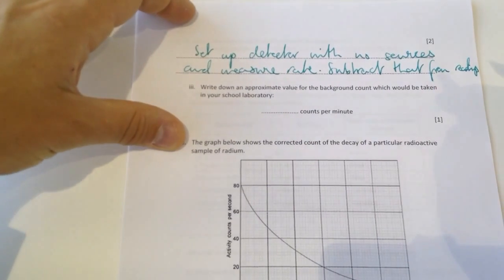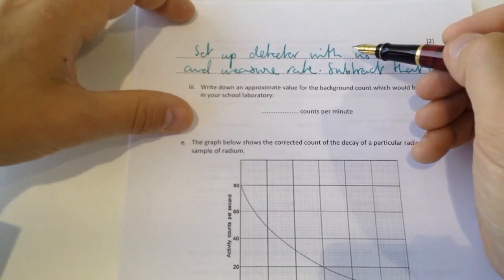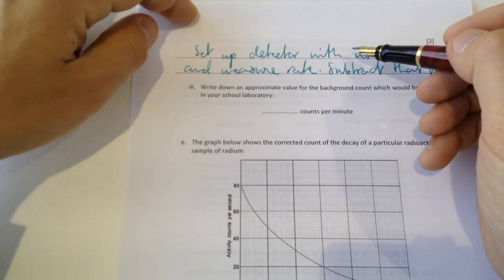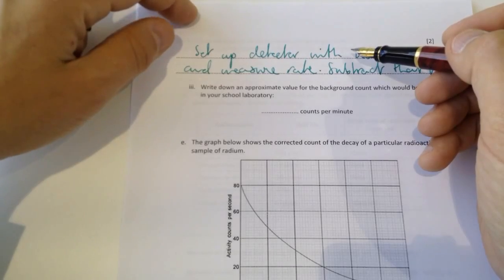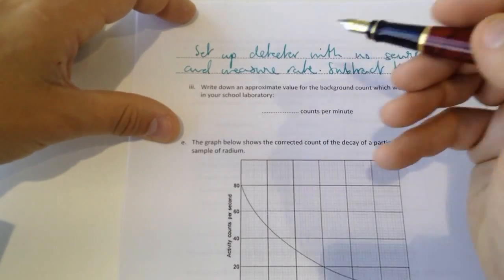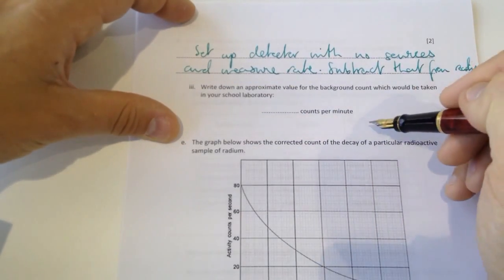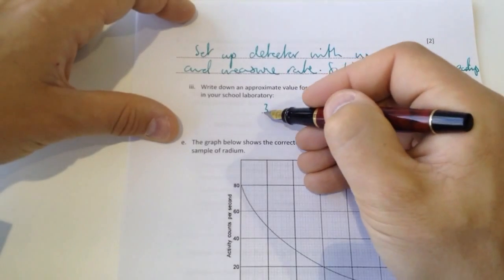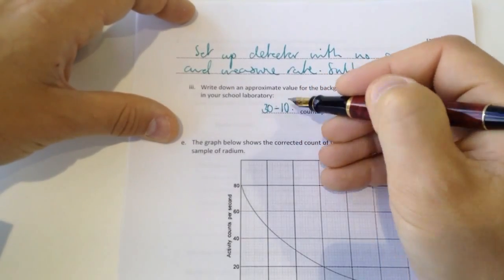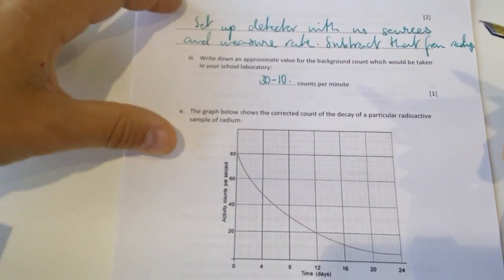Remember, of course, what are the sources of background radiation? Mostly rocks in the Earth and cosmic rays. This is quite tricky to know, what the background radiation count is, something you're just going to need to learn. It's about 30 to 10. You either know that or you don't.